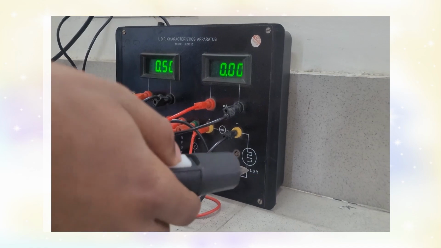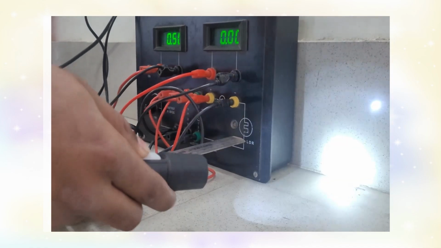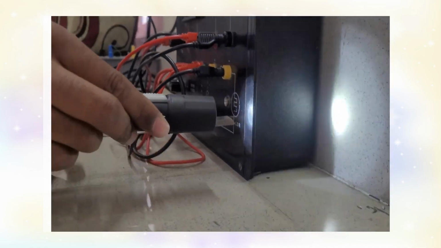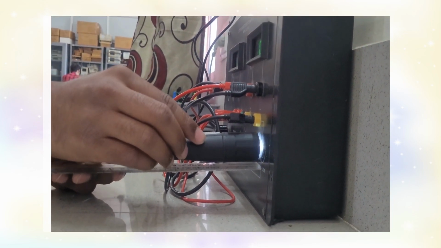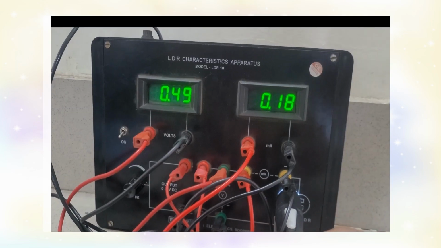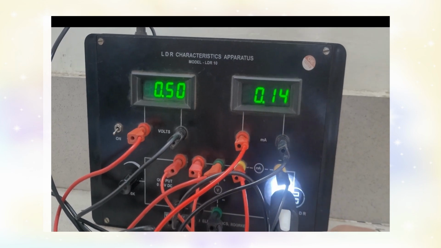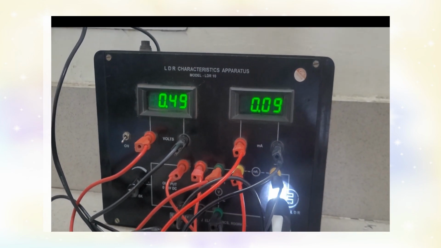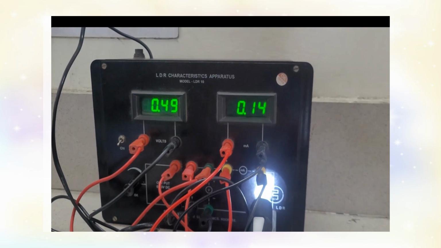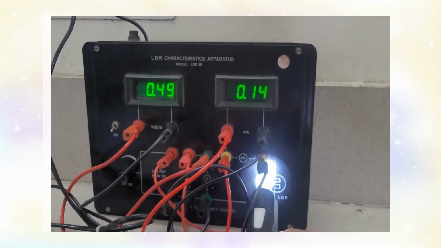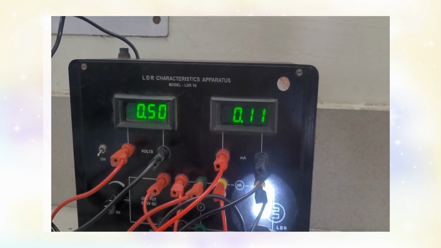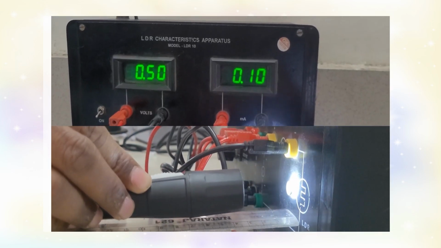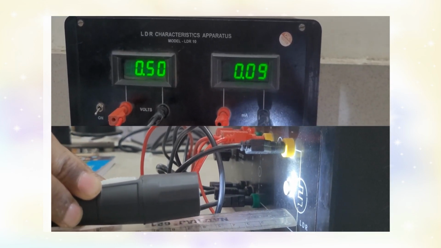Now I will turn on the light, and I will measure the readings from here. So this will be corresponding to the maximum current. As I am increasing the distance, you can see that the intensity of light is decreasing, so the darkness is increasing, as well as the resistance is increasing, and thus the value of current is decreasing.